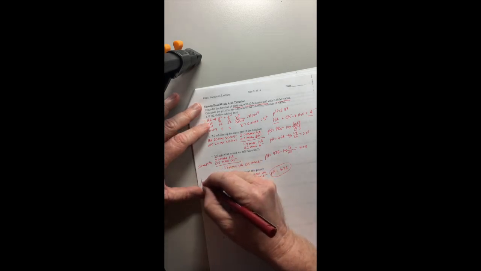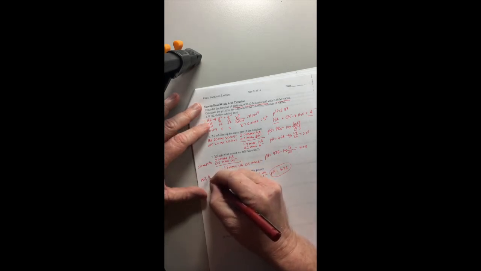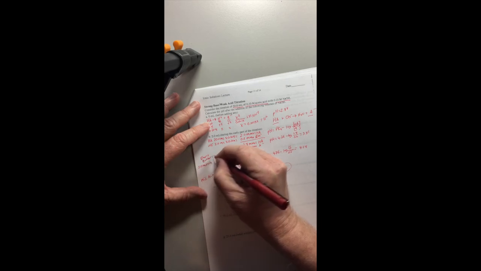The HA and the A minus are present in equal amounts, and we're going to call this the midpoint. So the pH equals 4.76, because minus the log of 1 over 1 would be equal to 0. This is still just early in the titration, or what we might refer to as the buffer region or buffer zone.